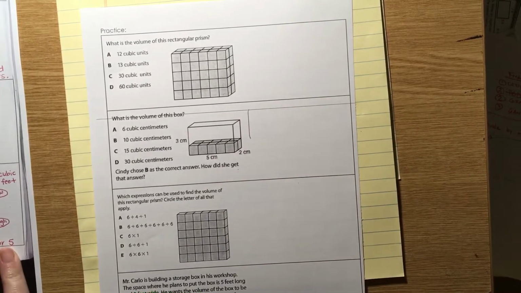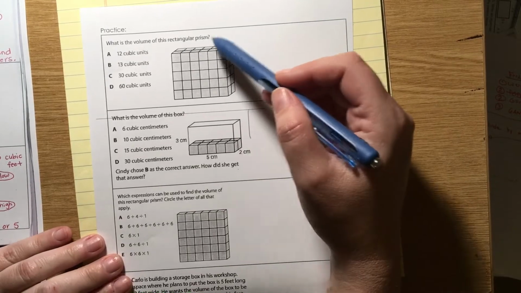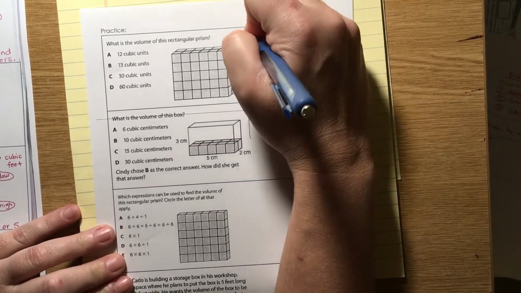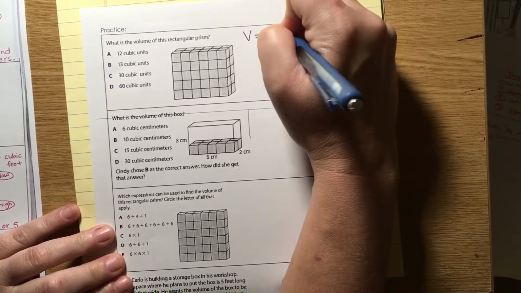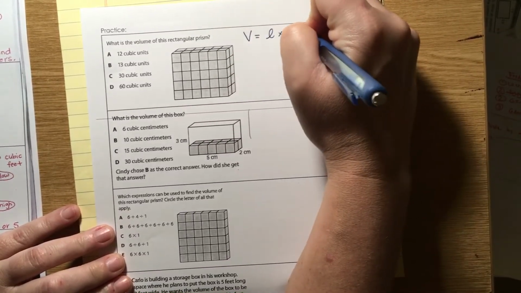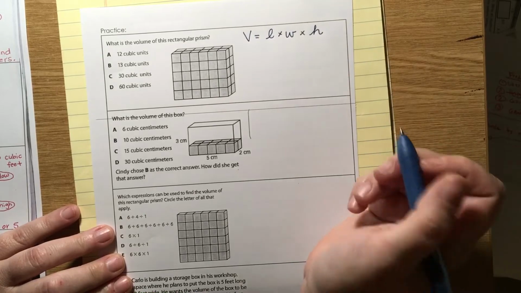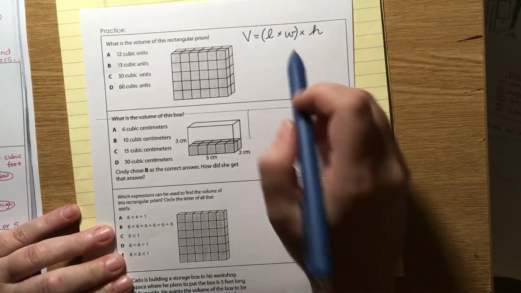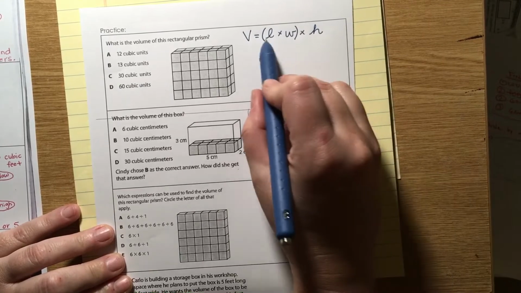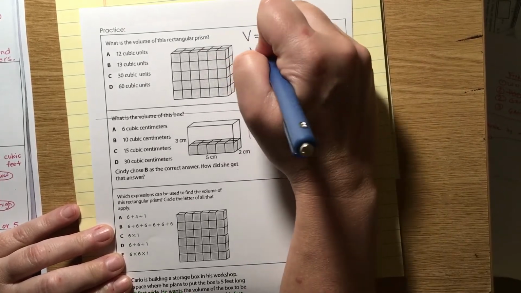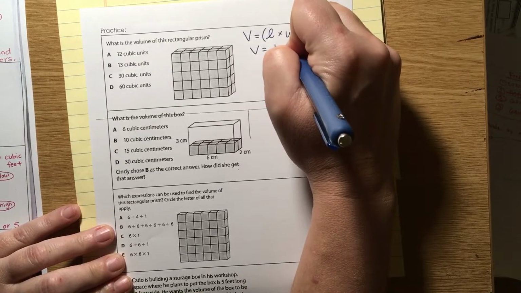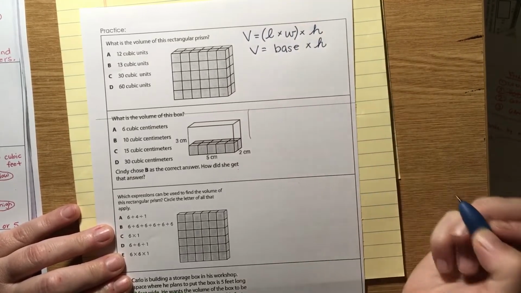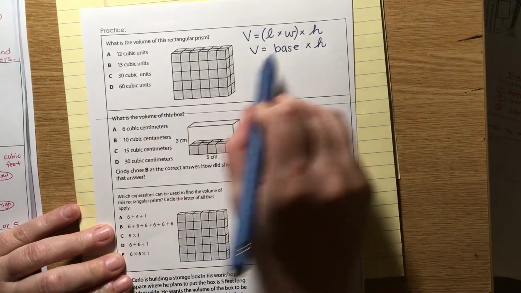All right, number 1. What is the volume of the rectangular prism? So first off, remember volume equals length times width times height. Another way that you can write this formula is, if you already know these two, this is considered your base. So you might see volume equals your base or your base layer times your height.